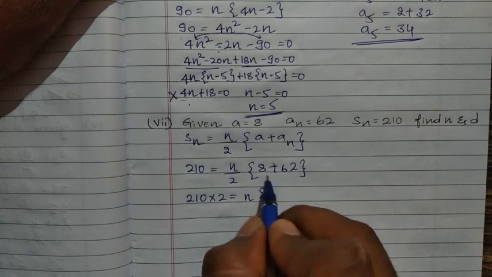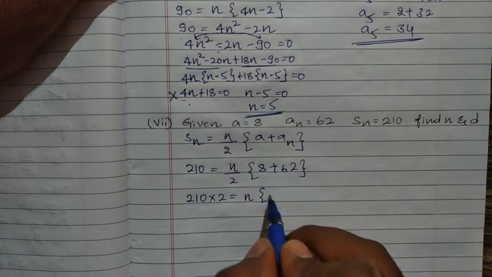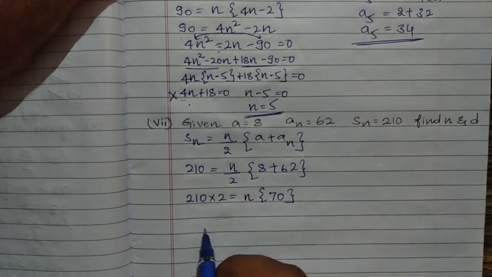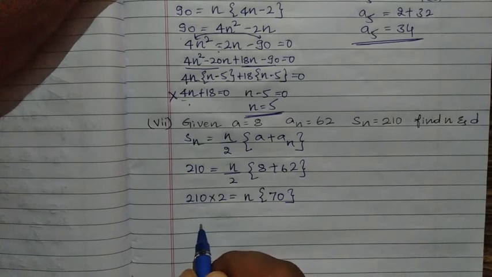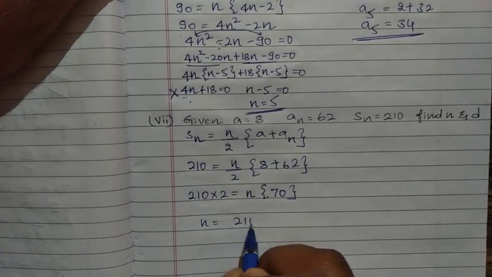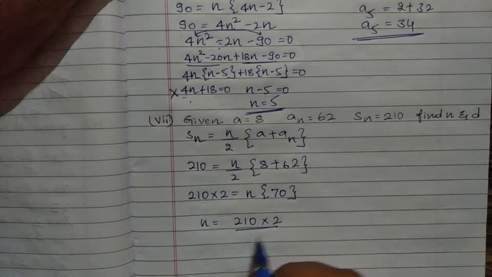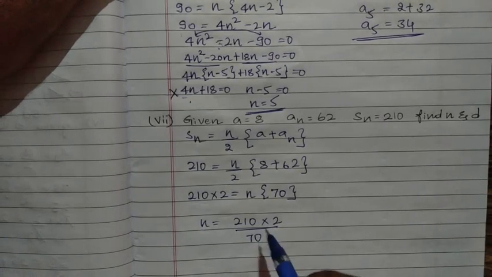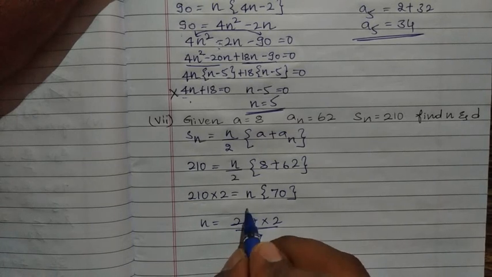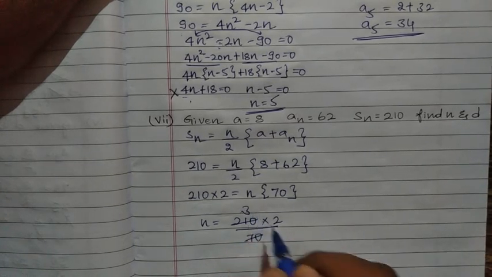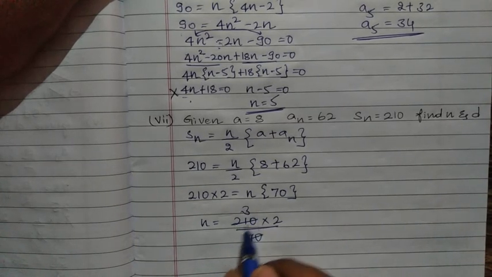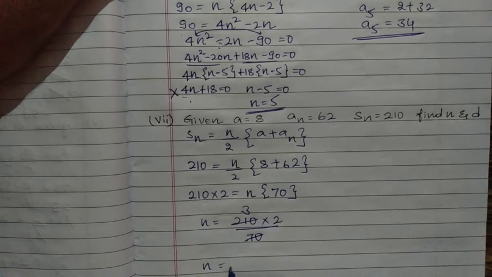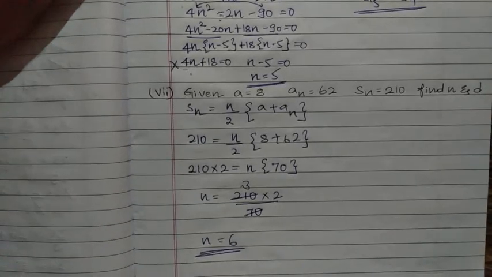What is 8 plus 62? 70. Now n is equal to 210 into 2 by 70. Isn't it? 7 ones are 7, 7 3s are 21. So n is equal to 3 2s are 6. What is n equal to? 6. So we have got n equal to 6.